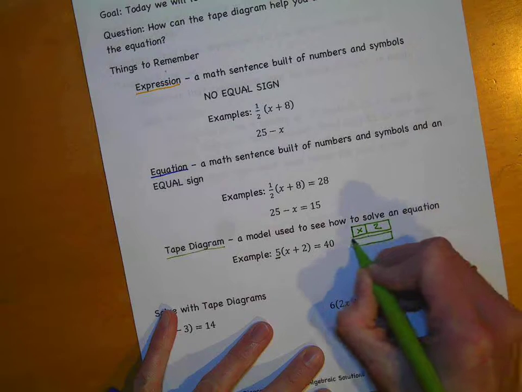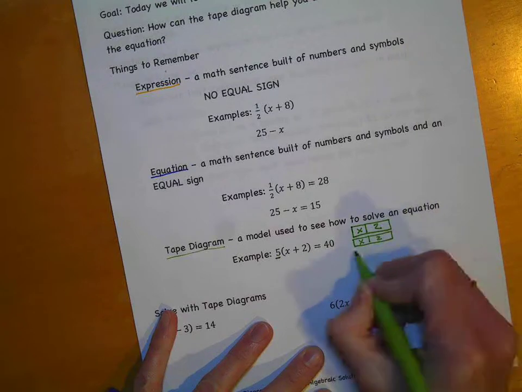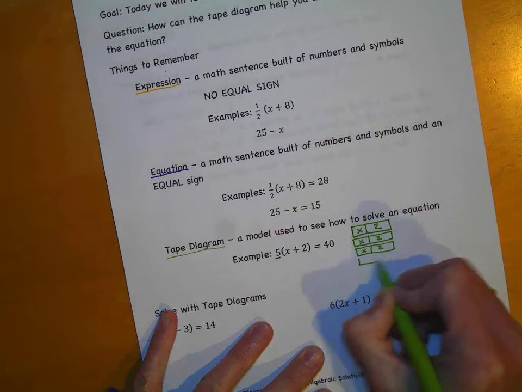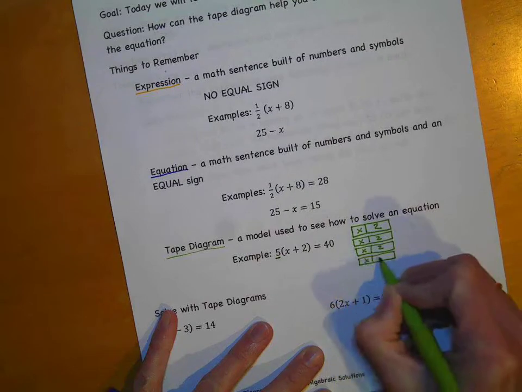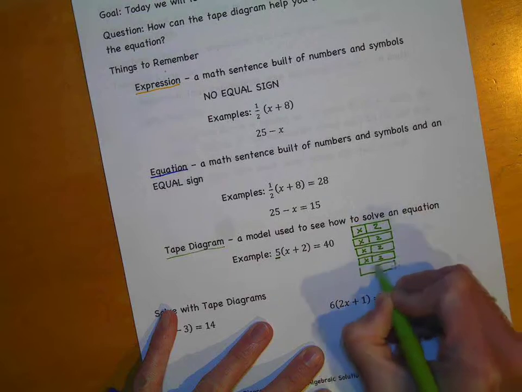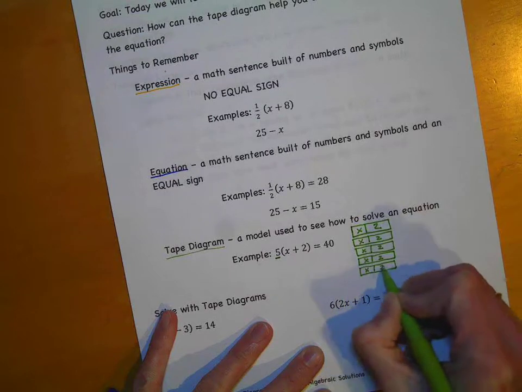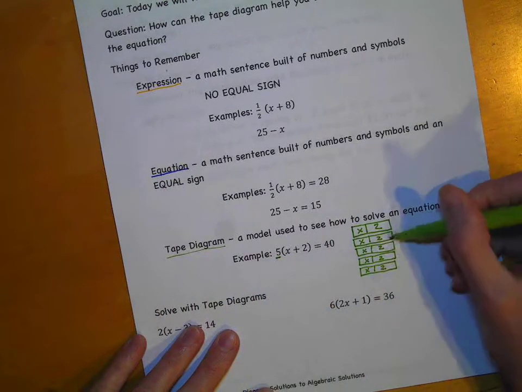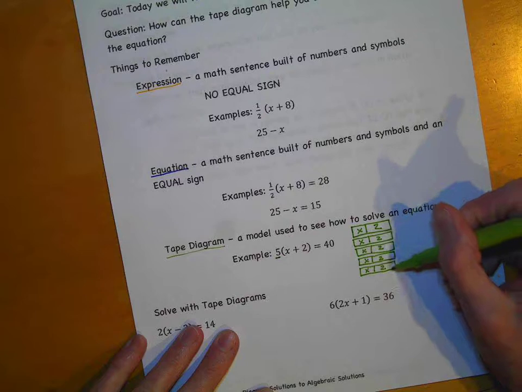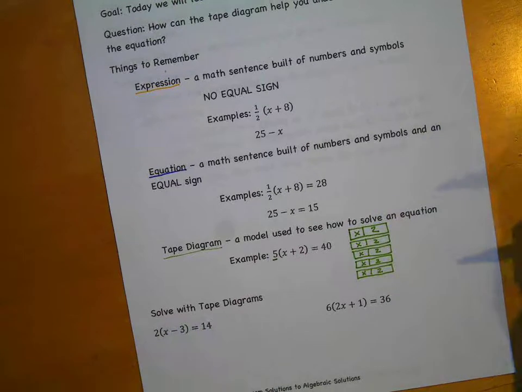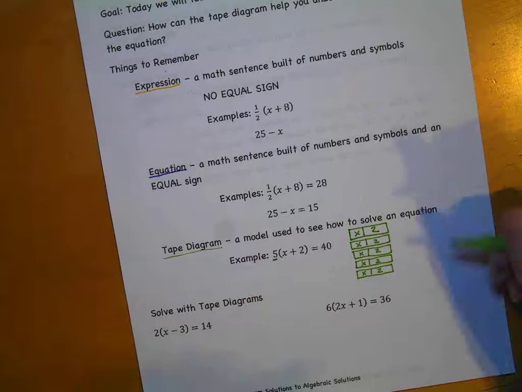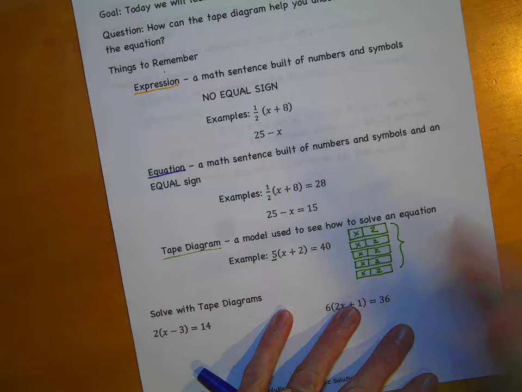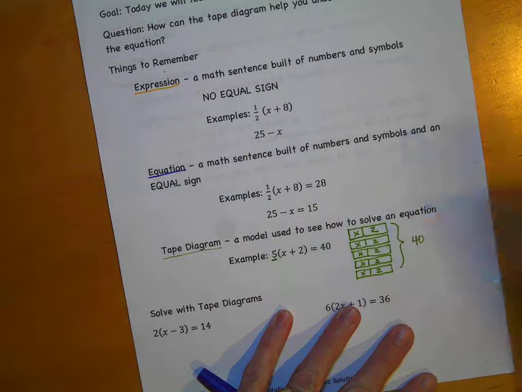So there's 1, here's 2, here's 3, here's 4, here's 5, and then I have 5 copies of x plus 2. X plus 2, x plus 2, x plus 2, x plus 2, x plus 2, and I did it 5 times, so that's what I was supposed to do. Then what this is telling me is that this whole picture is supposed to equal 40.